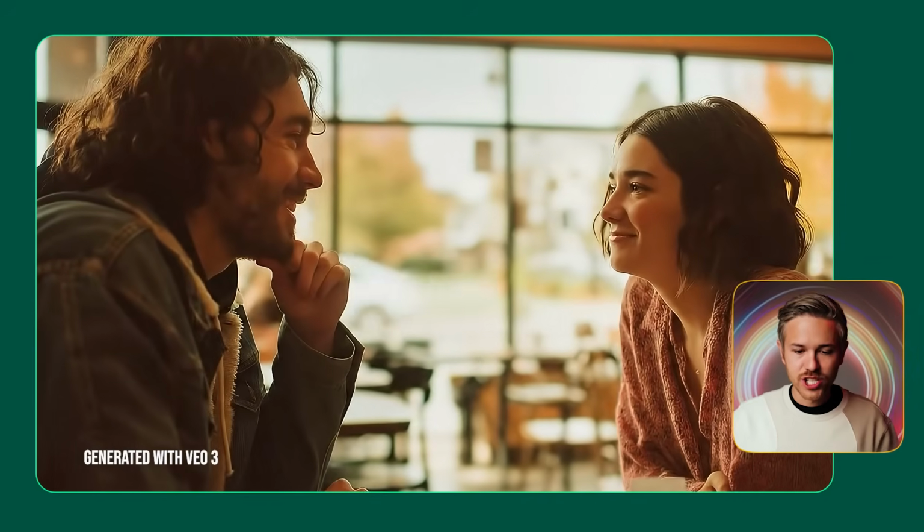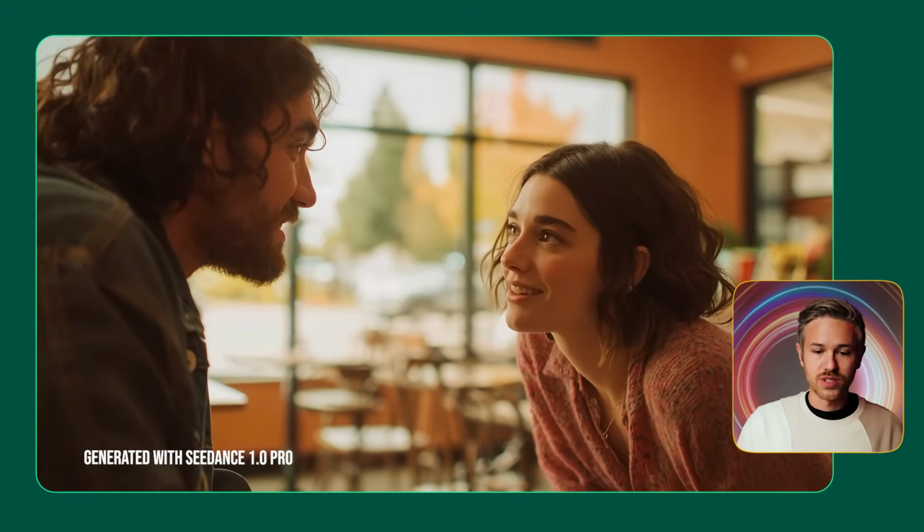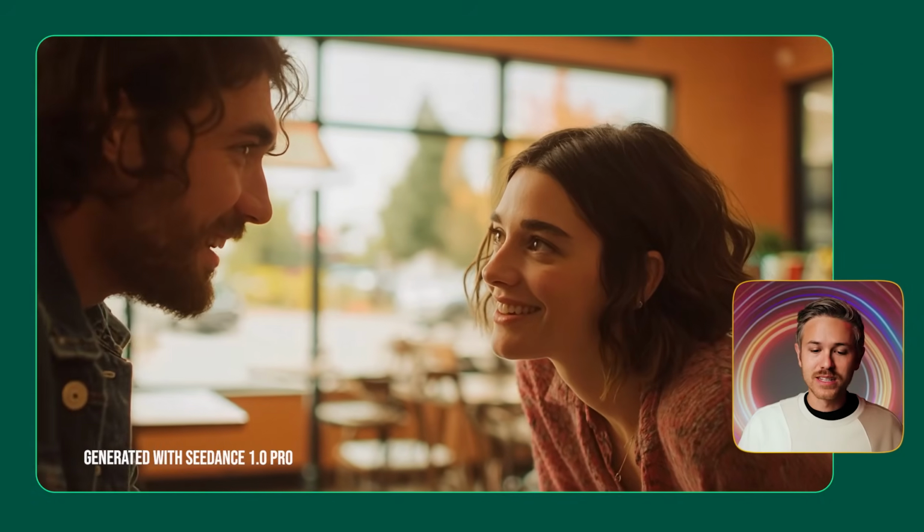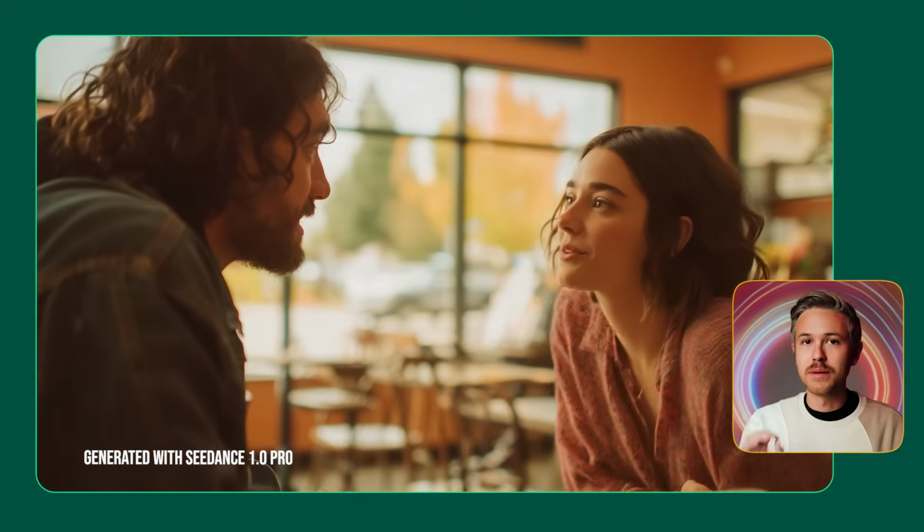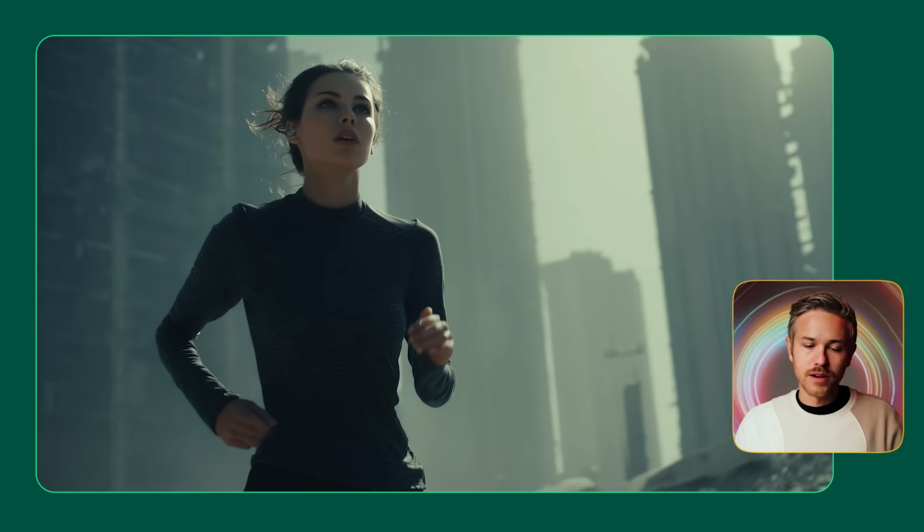And then finally, let's take a look at that Seedance generation again. You can see it looks very sharp. It's very realistic. I think it produced the best result. So let's look at that example of the person running.